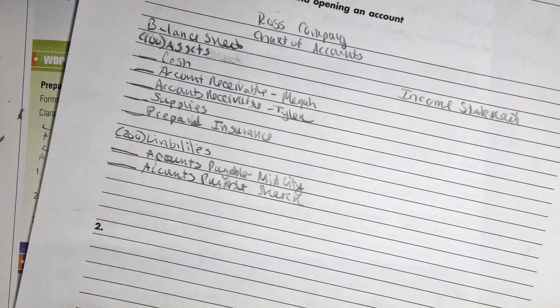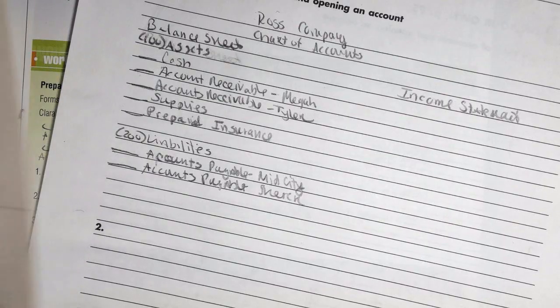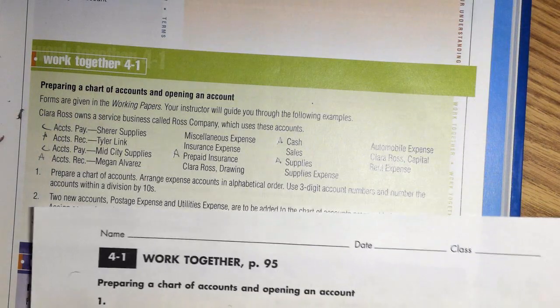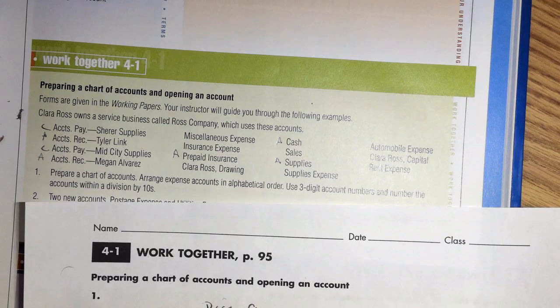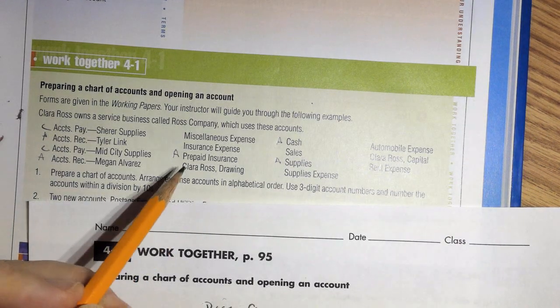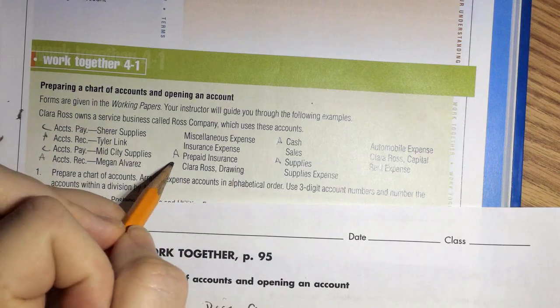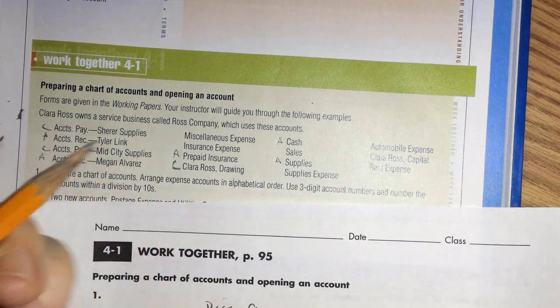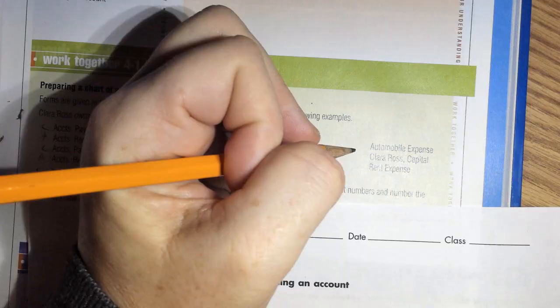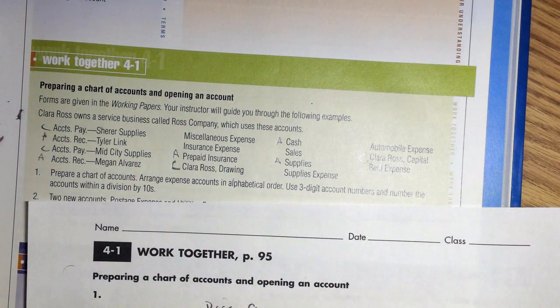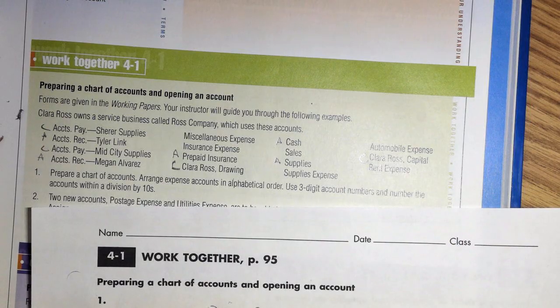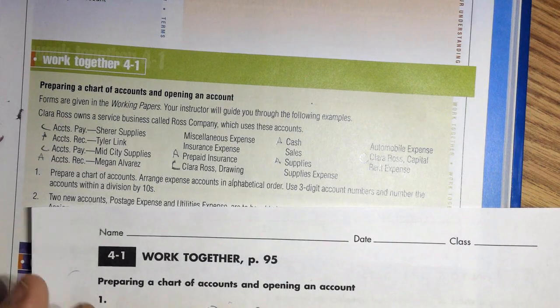The last thing we do is our owner's equity. Owner's equity is only going to have 3 accounts. In this assignment, you've got Clara Ross Drawing, that's a capital account, and you've got Clara Ross Capital, that's a capital account. There is an income summary account that we use, but I'm not going to have you put that on there, okay?